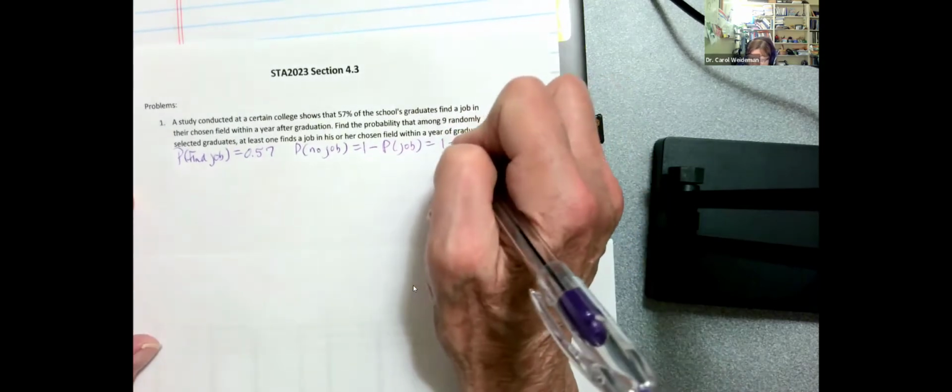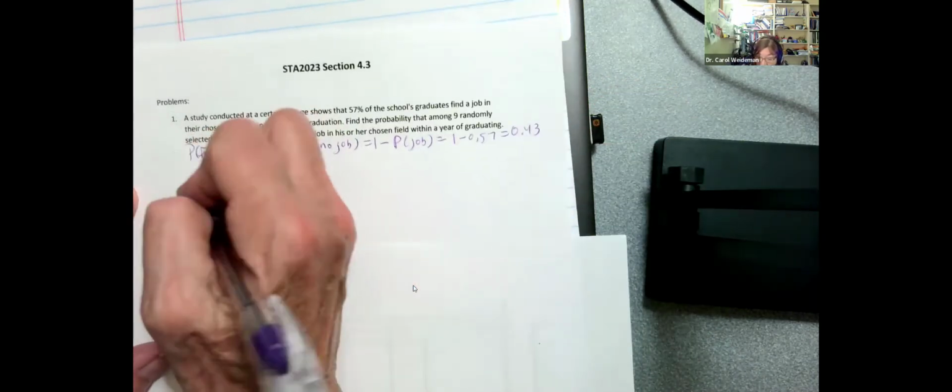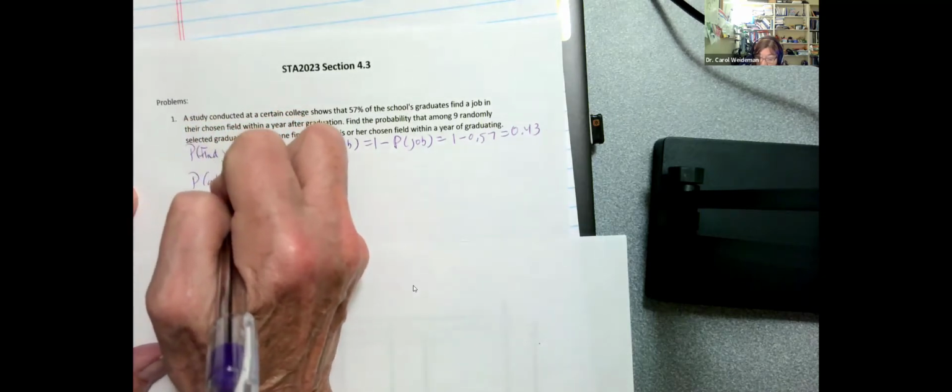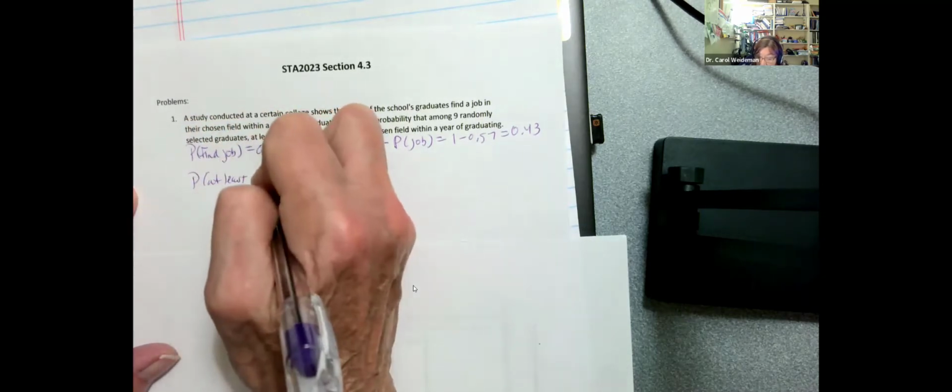What's the probability in 1 year the graduate doesn't find a job? I can use the complement, right? 1 minus the probability of a job, 1 minus 0.57, which is 0.43. Okay, so I know those two probabilities. Now, what I want to find is the probability that at least one of 9 finds a job.